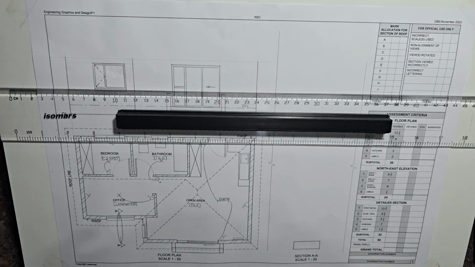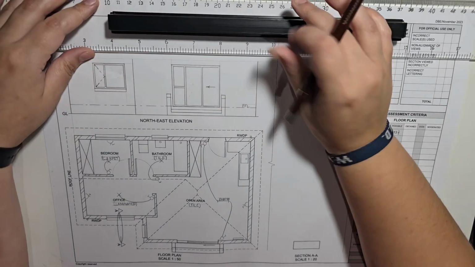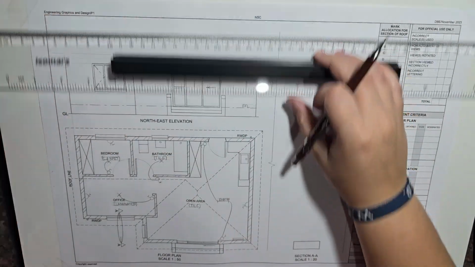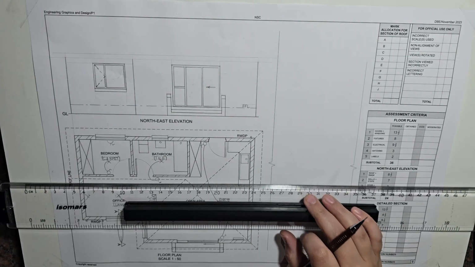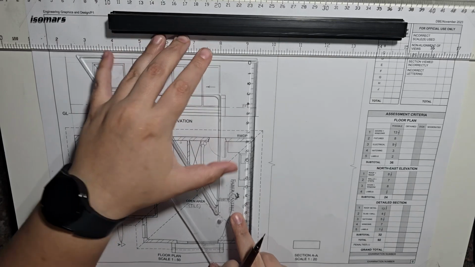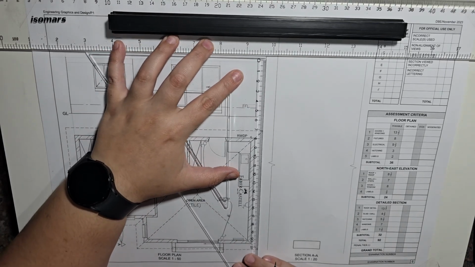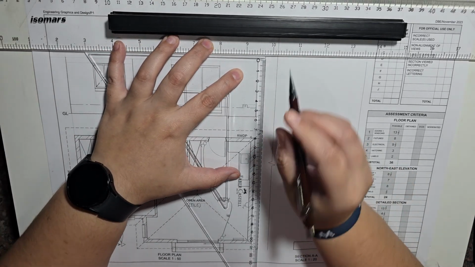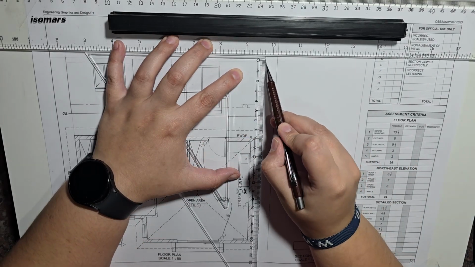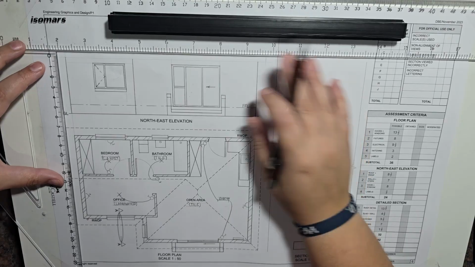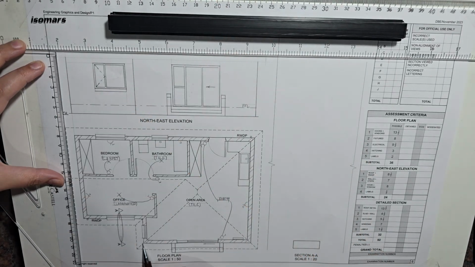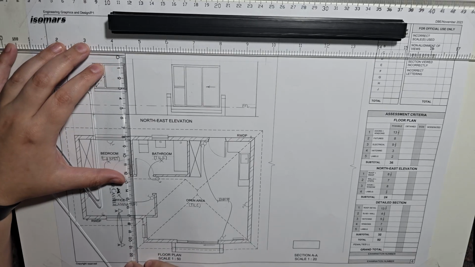I'm going to draw another construction line. There we go. And then I'm going to take my overhang all the way up. Will it go all the way up? We will see. This is my overhang. On this side, my overhang. And then we have an overhang here as well. So don't forget about this one.